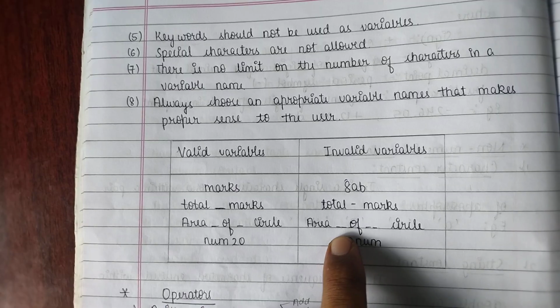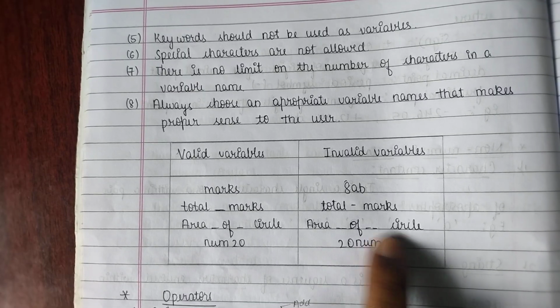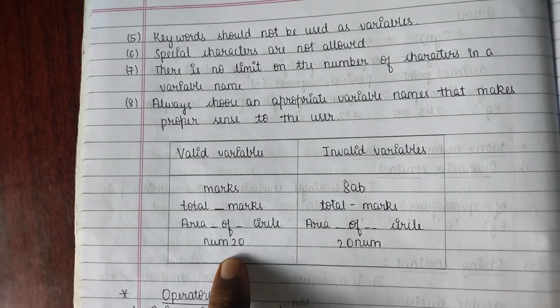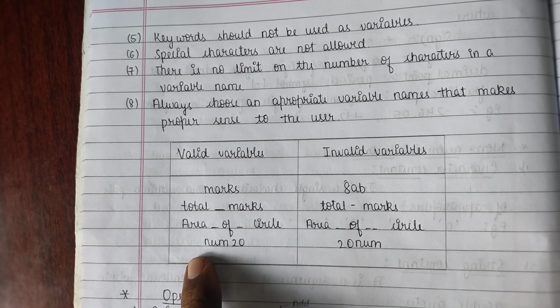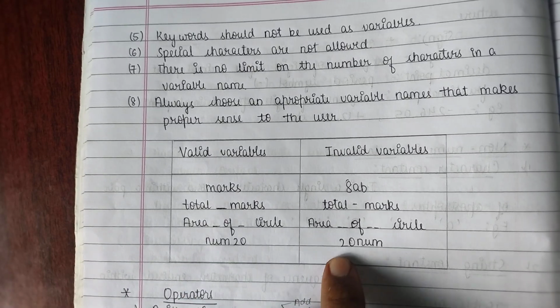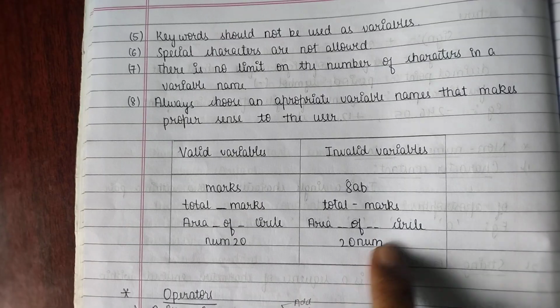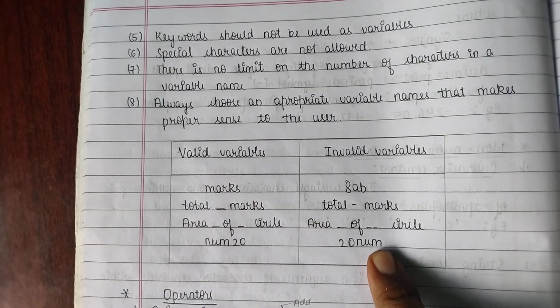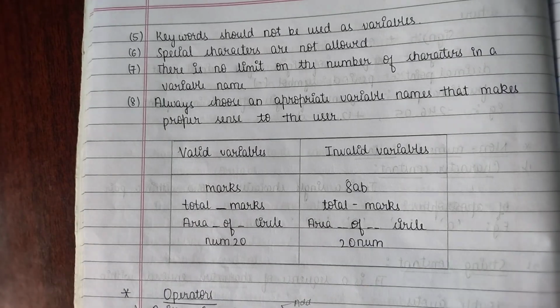Number20 is valid, because it starts with a character. But 20number is invalid, because it starts with a digit. Again I am repeating, it cannot start with a digit; it can start with an underscore or a character. For that reason it's invalid.